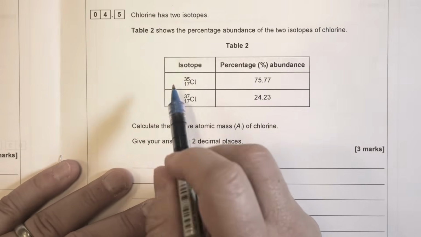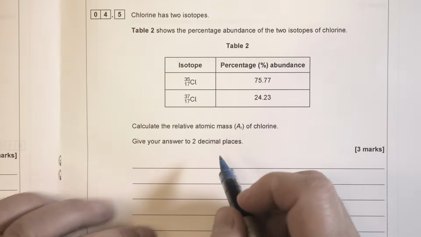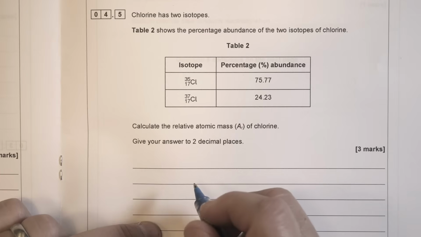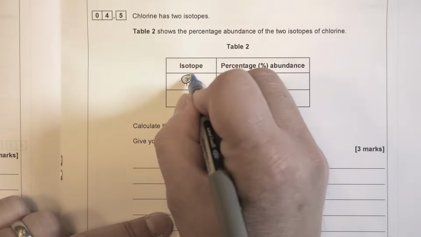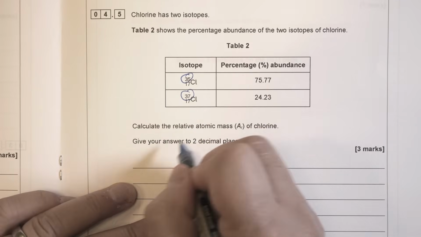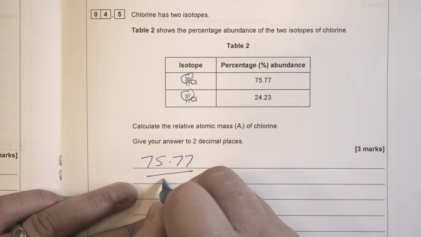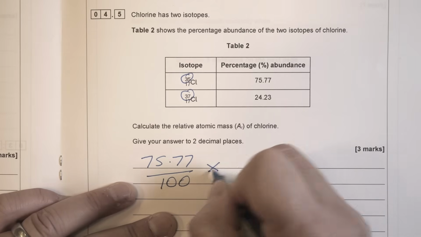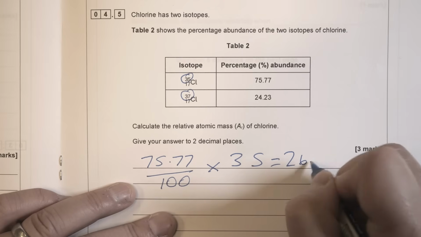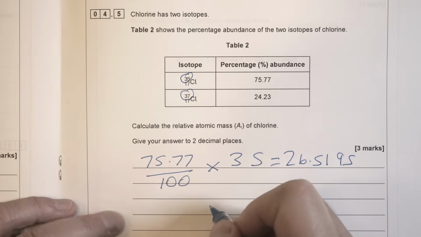Chlorine has 2 isotopes. Table 2 shows the percentage abundance of the 2 isotopes of chlorine. Use this information to calculate the relative atomic mass of chlorine. So we've got chlorine 35 and chlorine 37. So the way we do this is we do 75.77%. So 75.77 divided by 100 times 35. And that comes to 26.5195. We do the same for chlorine 37.